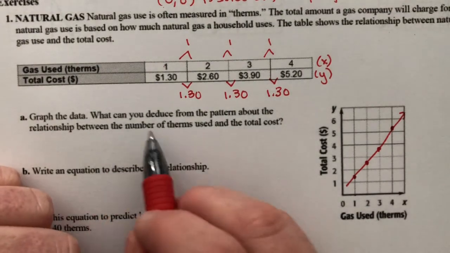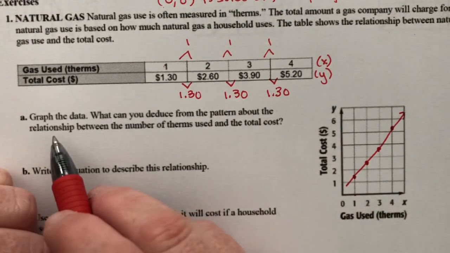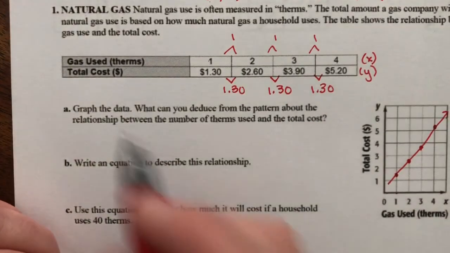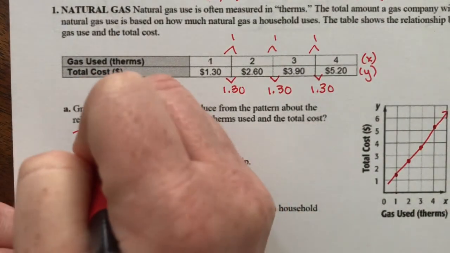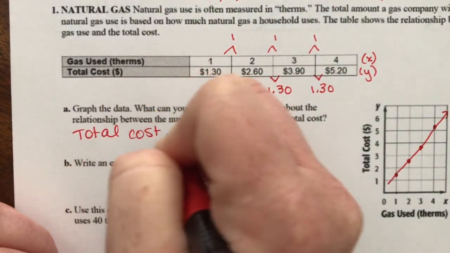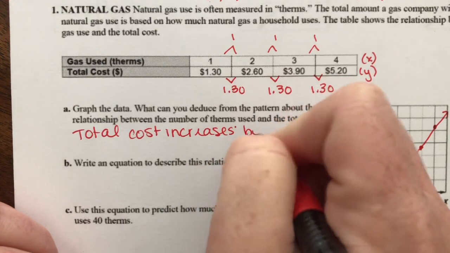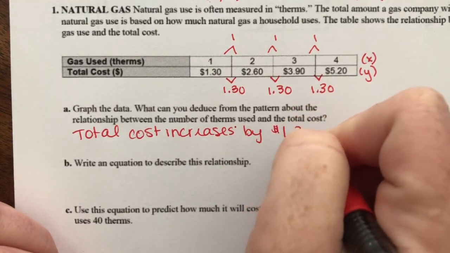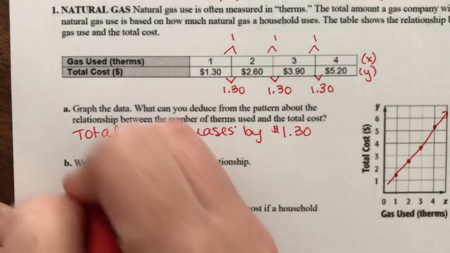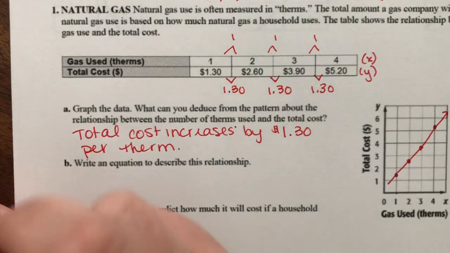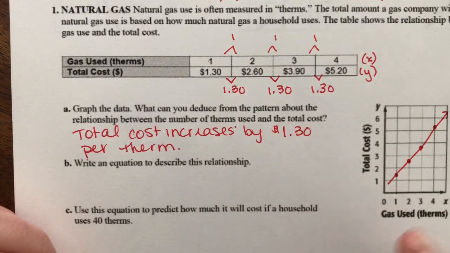It is. And it says, what can you deduce from the pattern about this relationship between the number of therms and the total cost? So we can say total cost increases by $1.30 per therm. So the more therms you use, each therm goes up by $1.30.